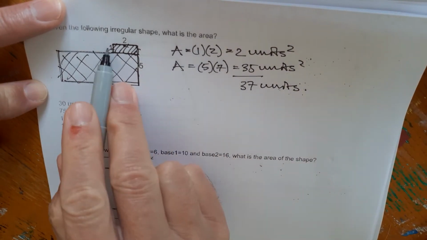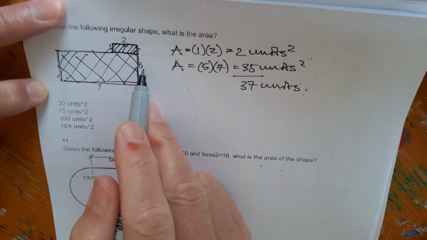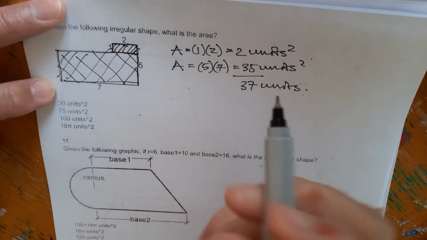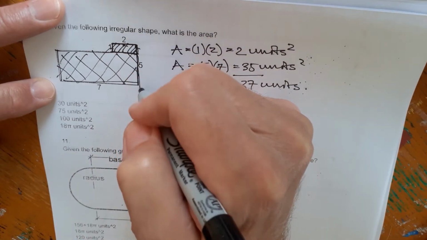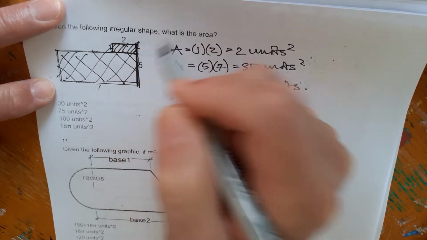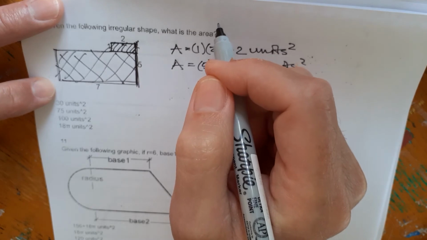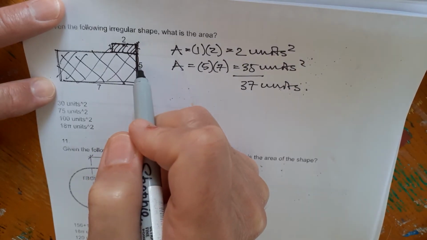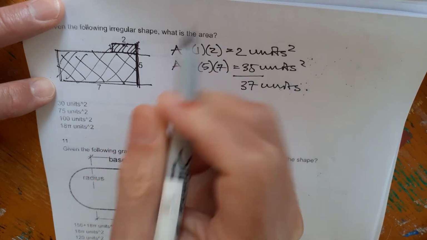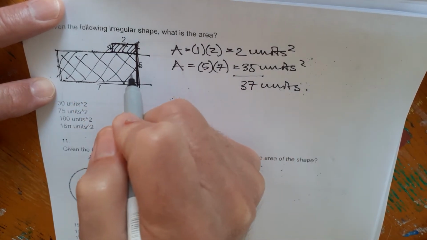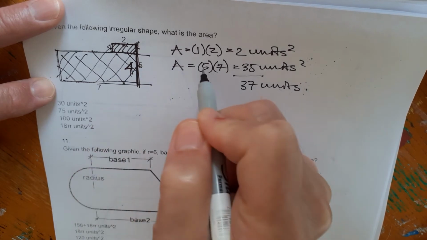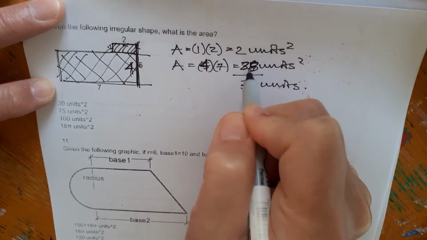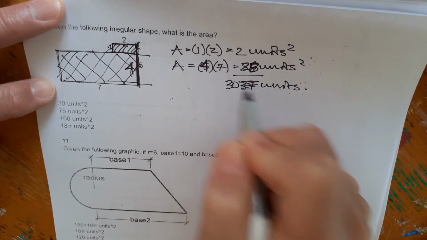Did I do it right? 1 times 2. And, I see a problem here. The fact that they made this side 5 is a little unclear, and I would have rather they clarify this, but look, if this is 5, then the actual length of this one is not 5. It's 5 minus this 1, which makes this 4. So this should be 4 times 7 is 28. 28 plus 2 is 30.